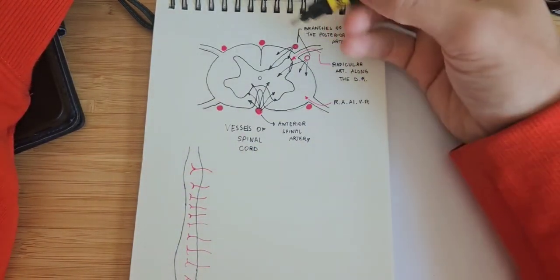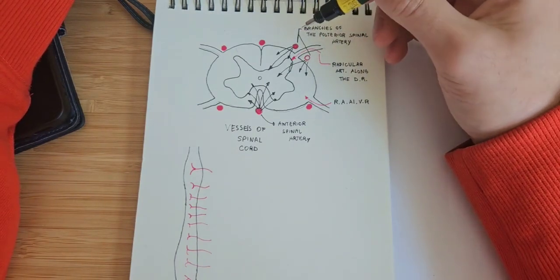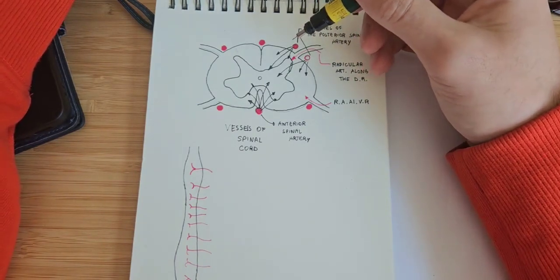Now we have here the veins of the spinal cord. These are the veins of the spinal cord.